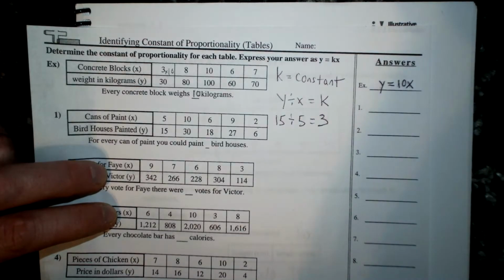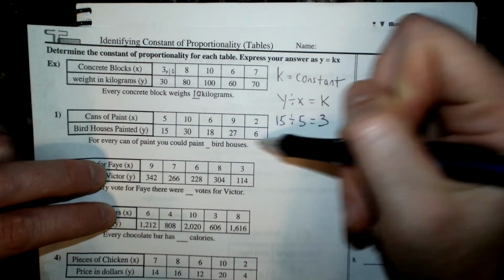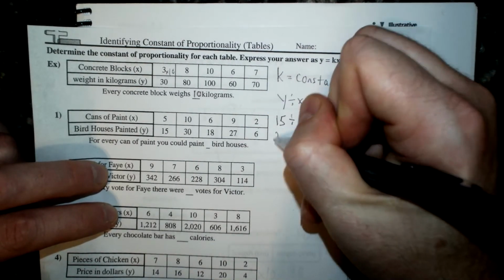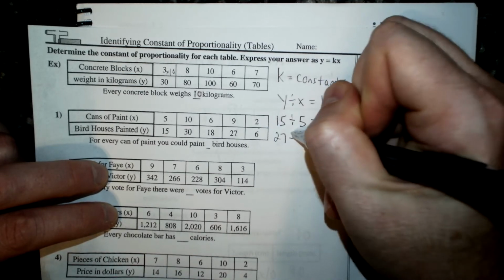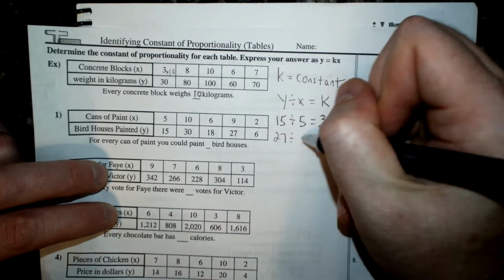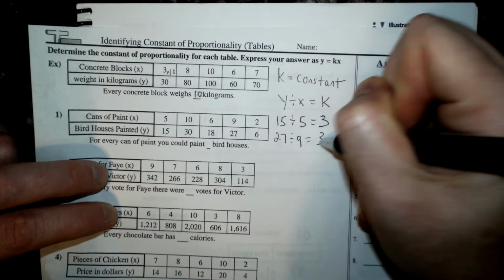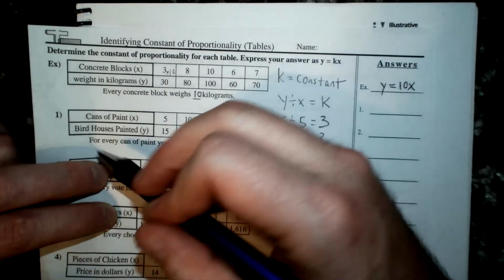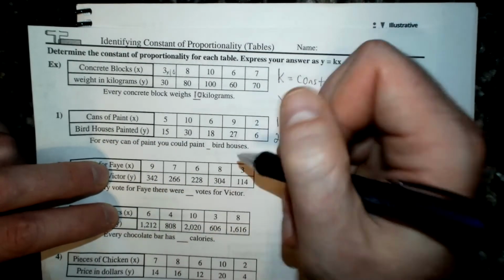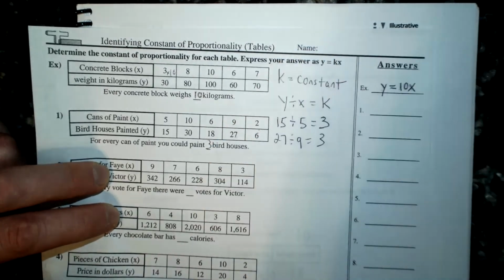I'm going to double check that with a different one. Y is 27, divided by x is 9. That also equals 3. So all of these are going to equal 3. So for every can of paint, you could paint 3 birdhouses.